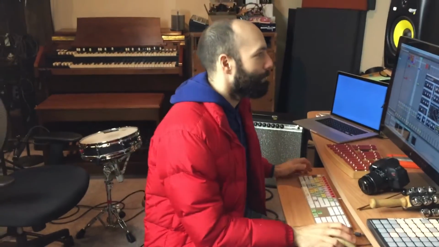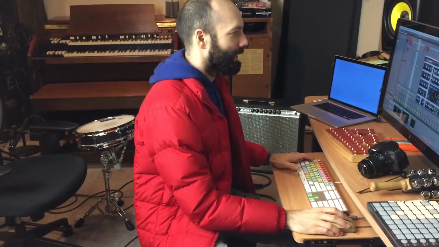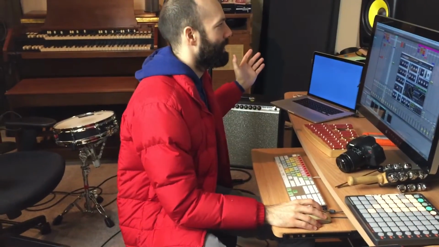You can see it really starts to open up and get intense the more you hit it. Okay, so that's the basic rundown of what's going on here.